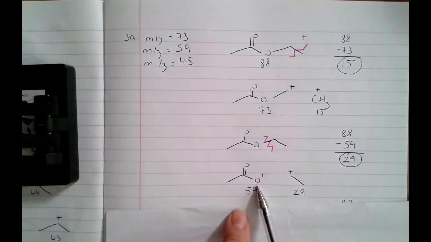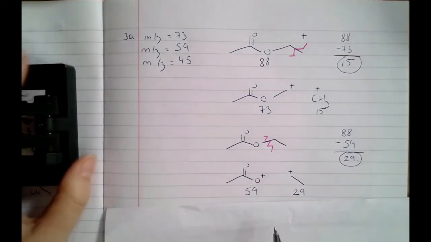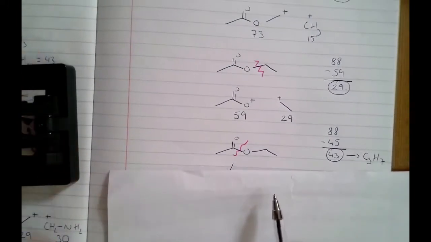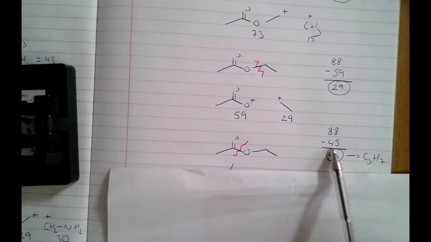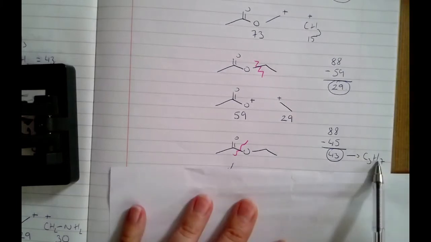If I do that, the fragment that I'm left with has a mass of 59, which is the peak that I asked you about. The last bit, 45, again, not a number that we're familiar with, so we're going to apply the same approach. If I were to have a peak at 45, then I must have lost 43. Now, 43 is a number we've come across, and it's typically caused by a C3H7, so a propyl group, 3 carbons, 7 hydrogens.